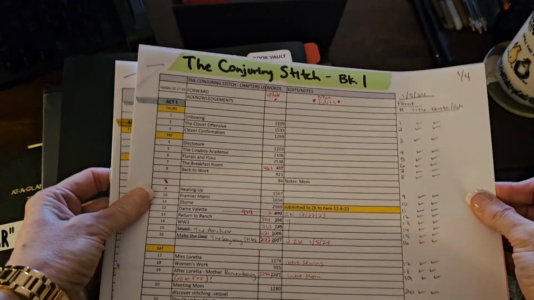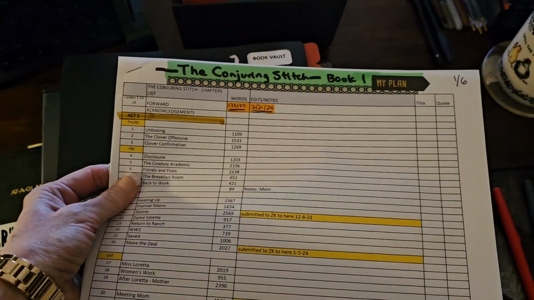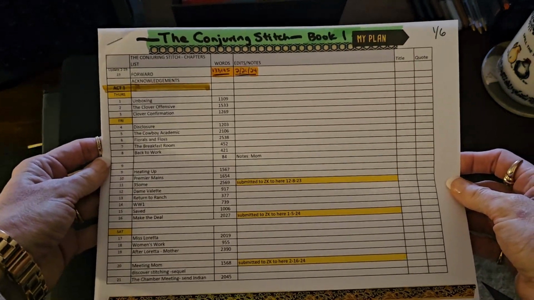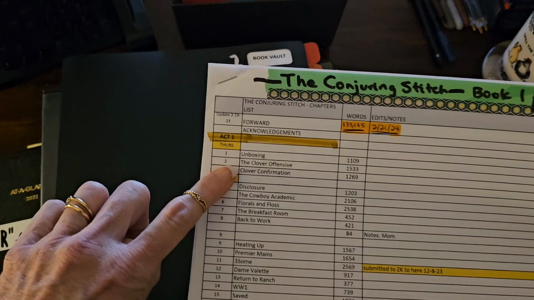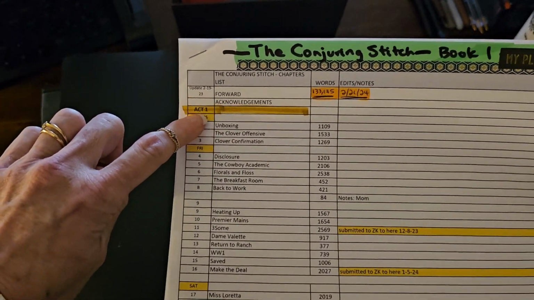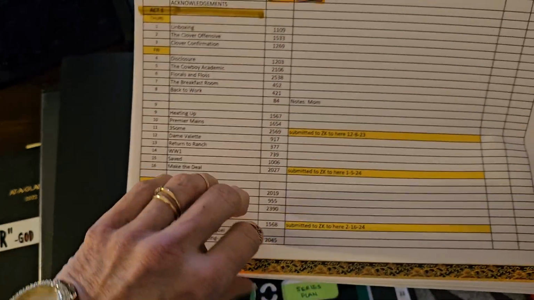This is actually the 3rd iteration of the chapters index. So now we don't need him anymore. Oh, look at that beautiful baby. So this is an updated version of the chapters index that goes by act. It tracks the story by the day. It's got the title, and I've updated all of my word counts.